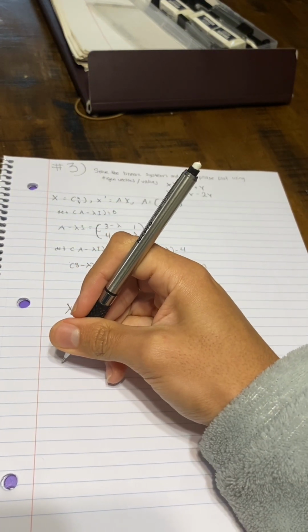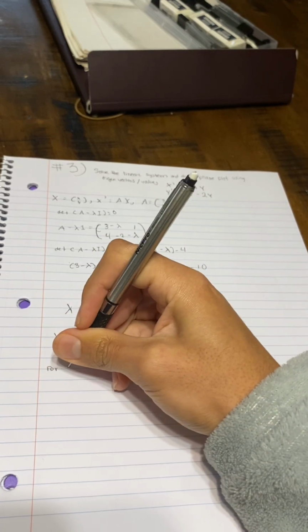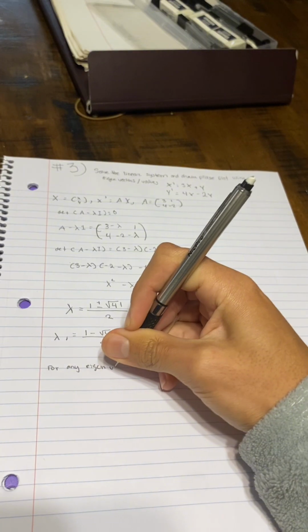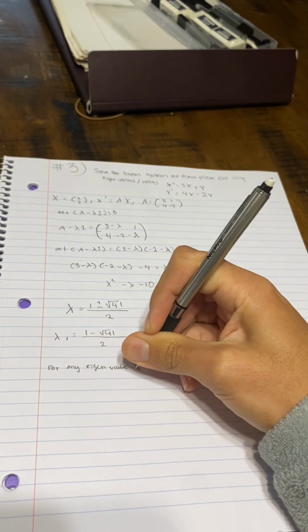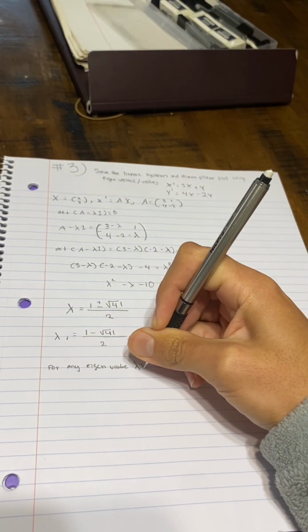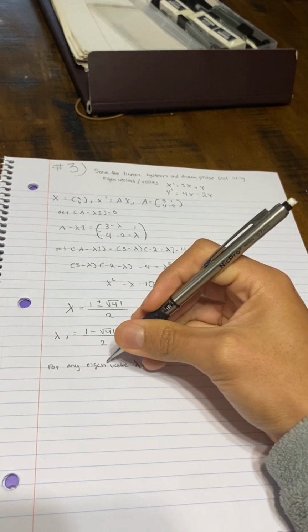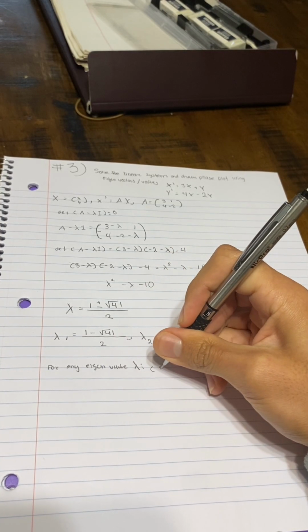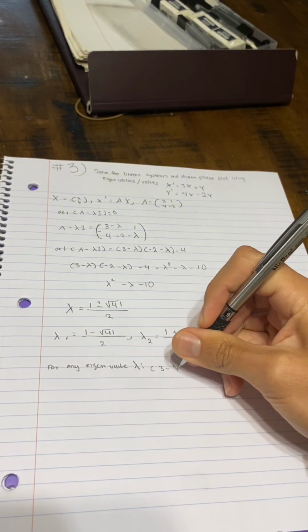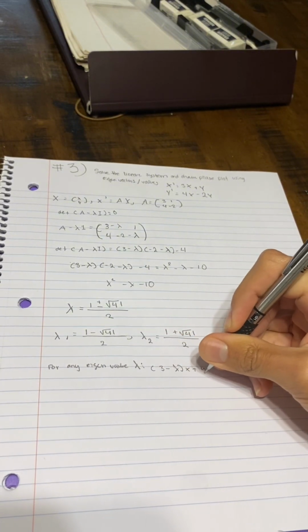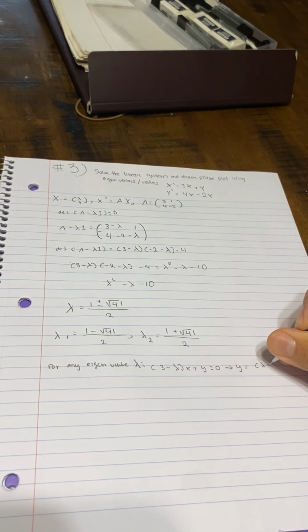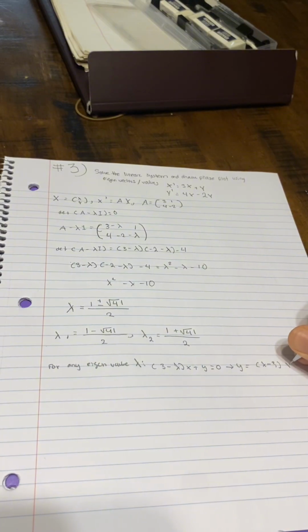Eigenvectors. So let's write, for any eigenvalue lambda, x plus y equals 0, y equals lambda minus 3 times x.